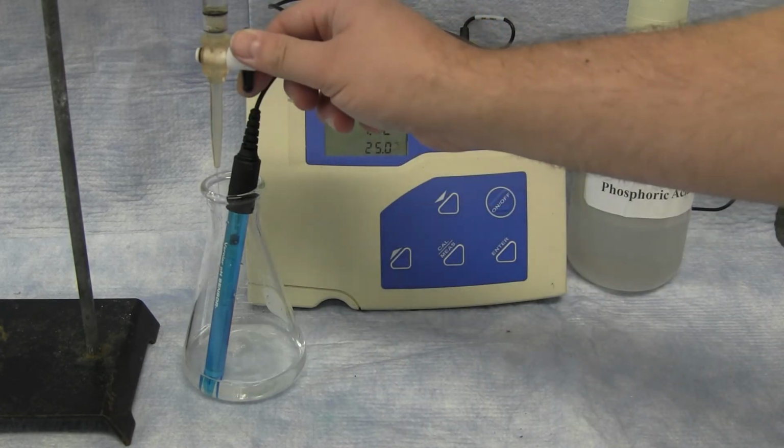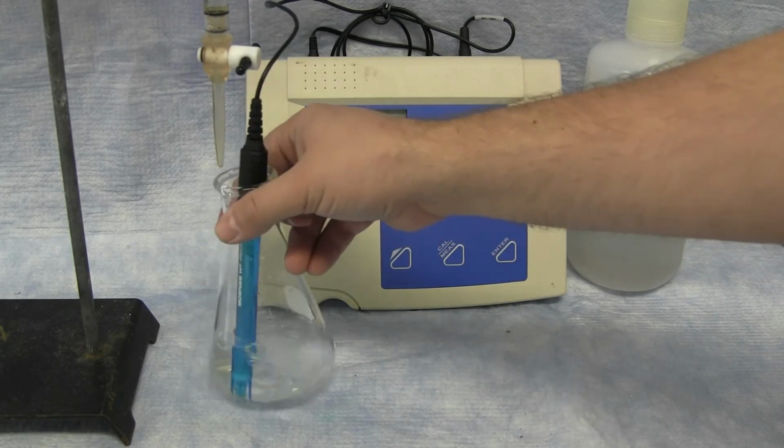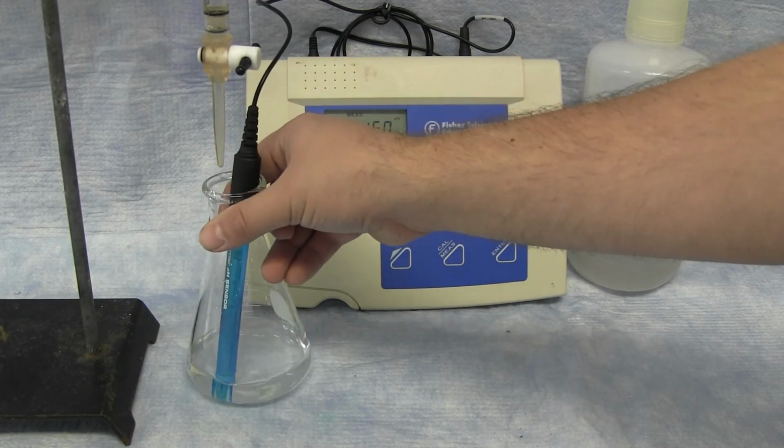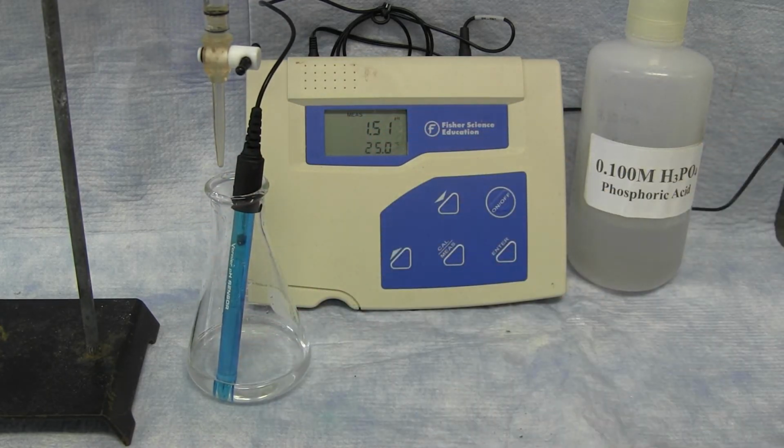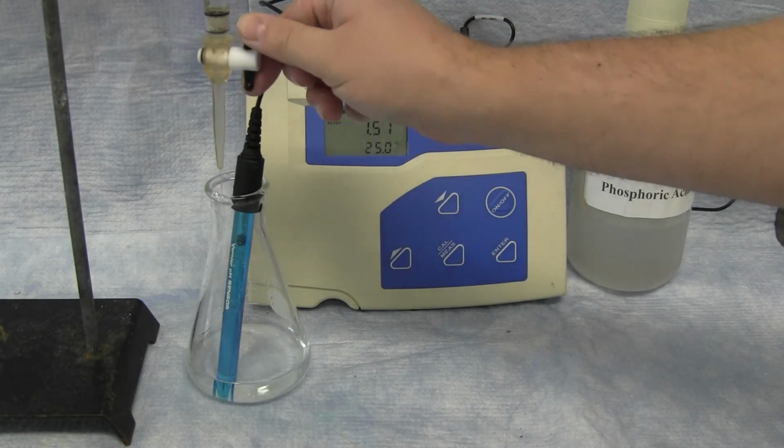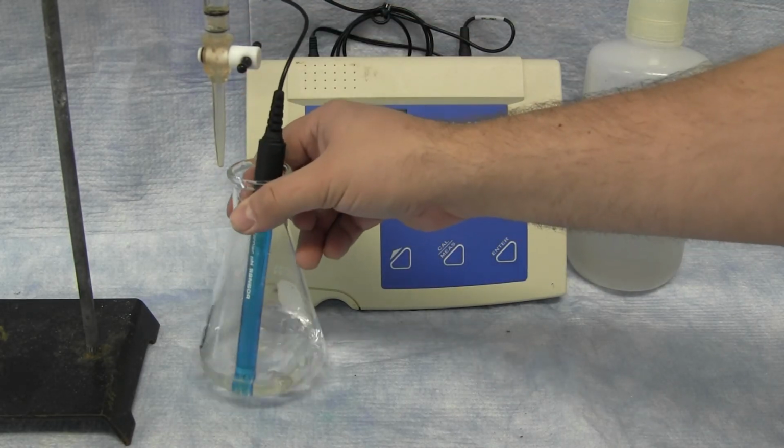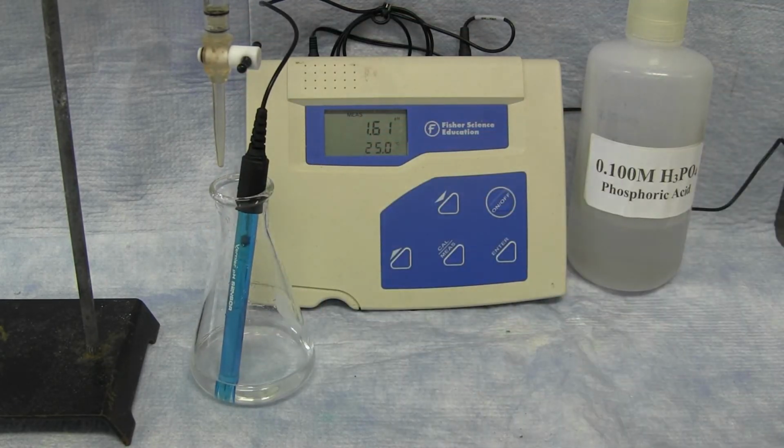You're going to add a total of 25 milliliters sodium hydroxide and record the pH at each interval. With the pH recorded, you can then prepare a calibration curve with pH on the y-axis and the moles of sodium hydroxide added on the x-axis.